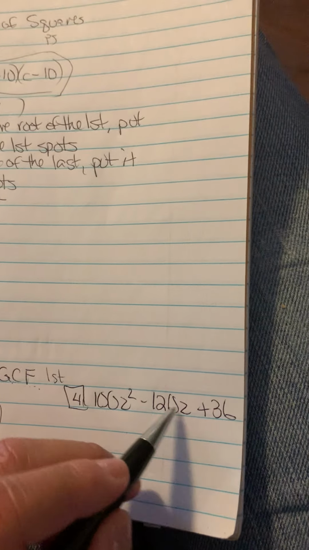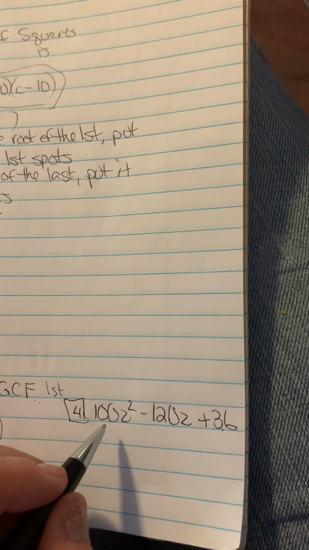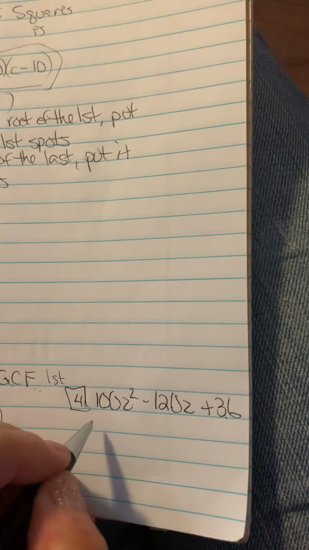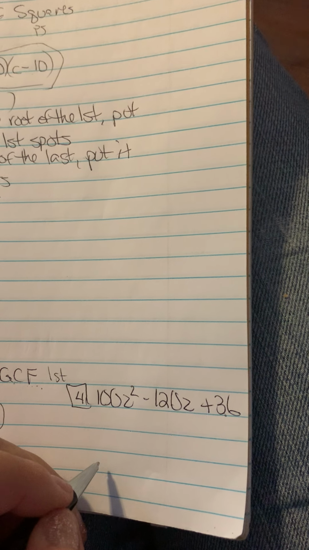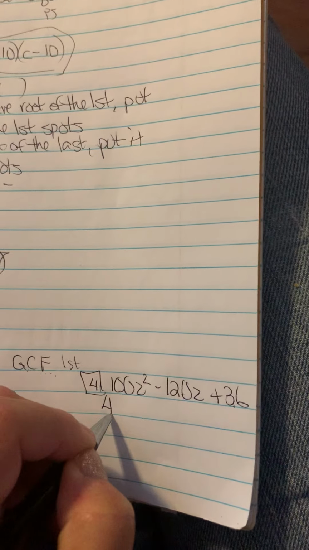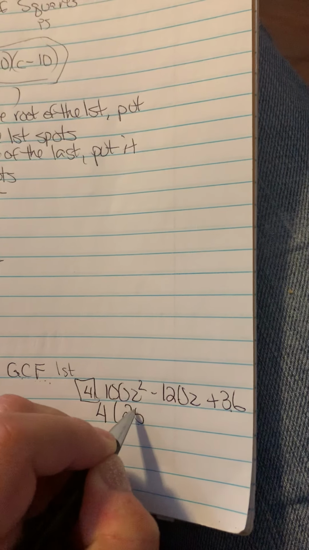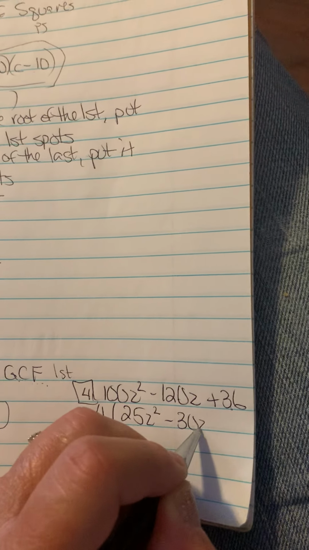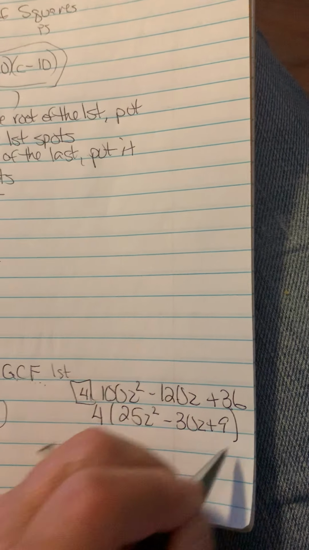So let's see. They do have a common factor. 2, no, 4. 4 would be good. Can we take anything bigger than 4? 9, 6, no. If we take out a 4, we're left with 25z squared minus 30z plus 9.